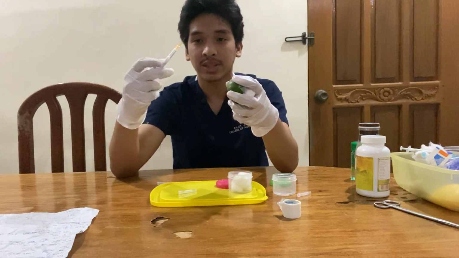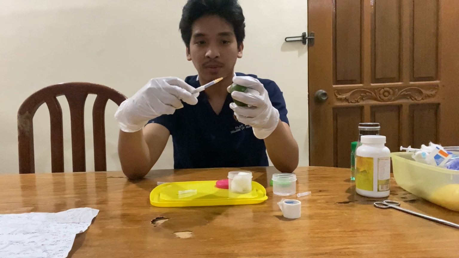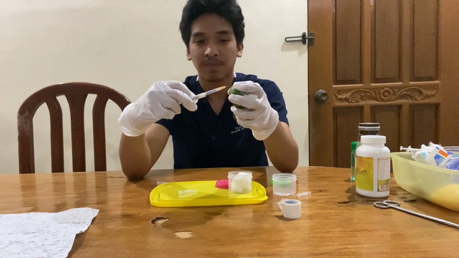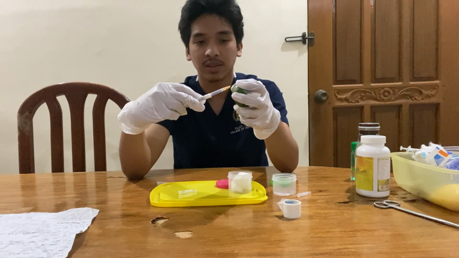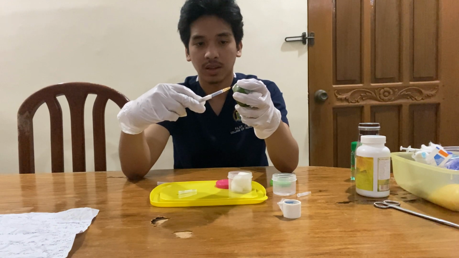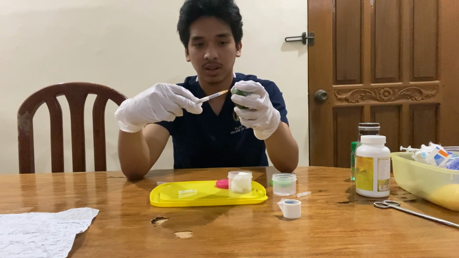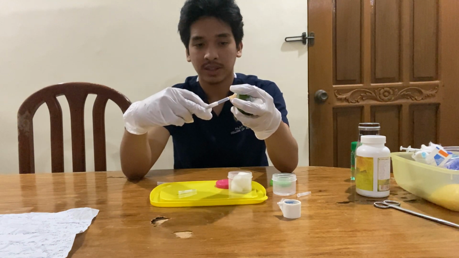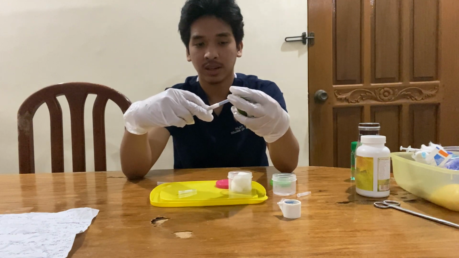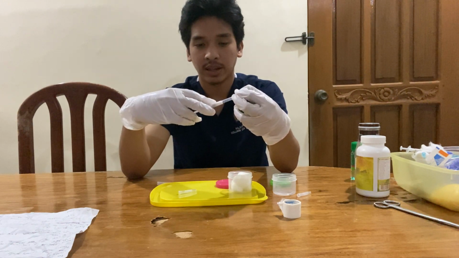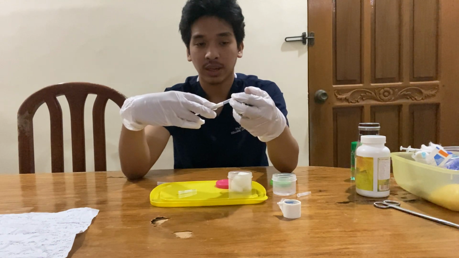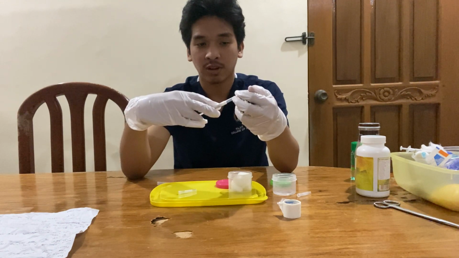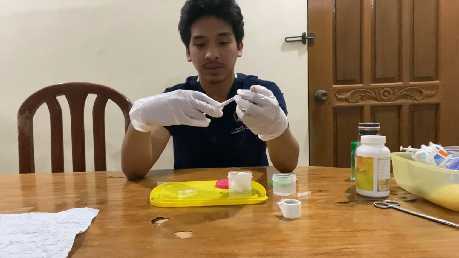So we'll inject it really parallel to the skin. Okay, so now we'll insert it. And stabilize it with your non-dominant hand and inject slowly until it forms a bleb.